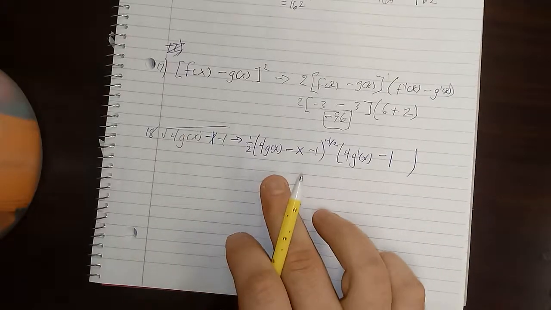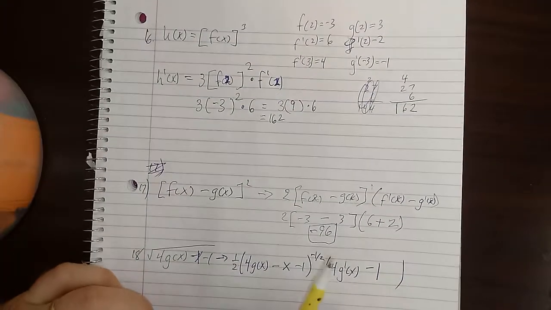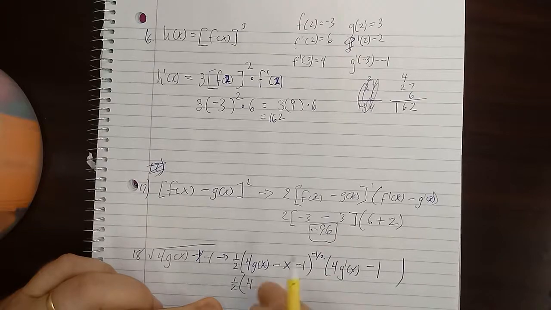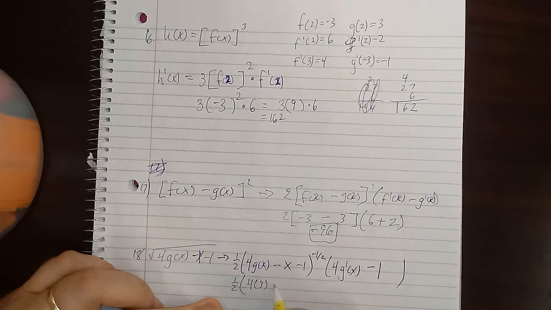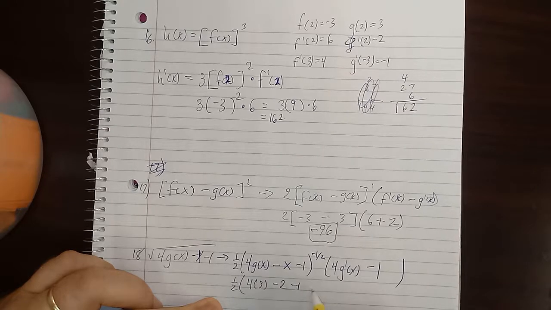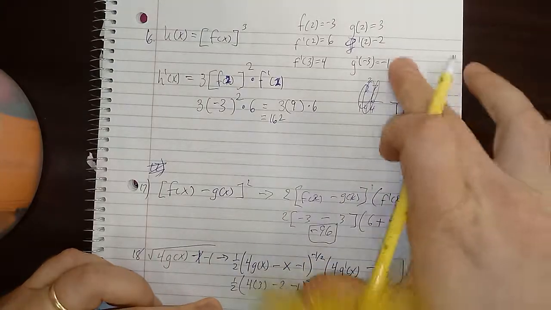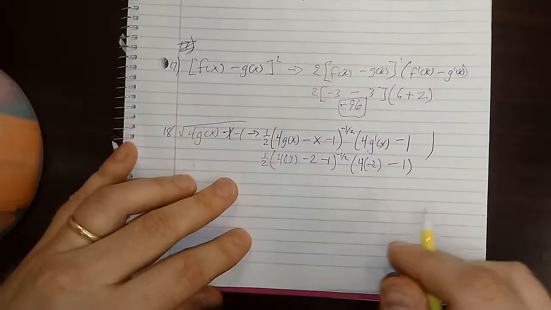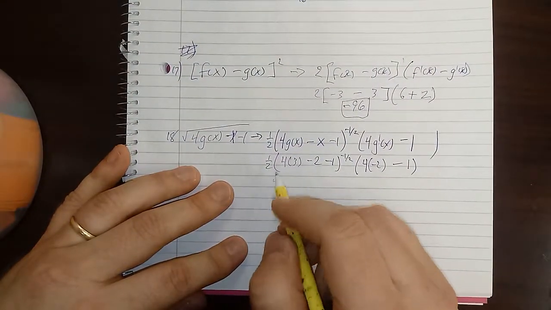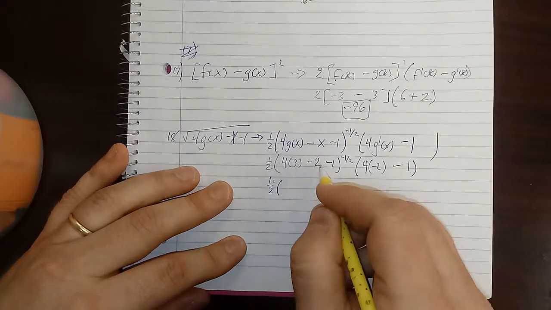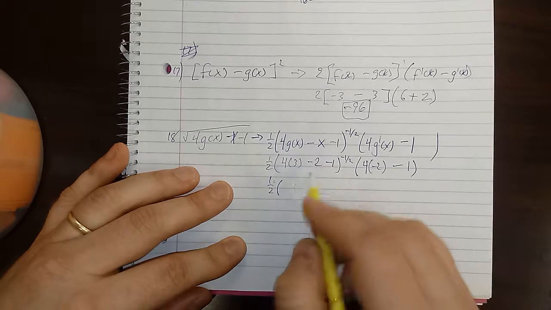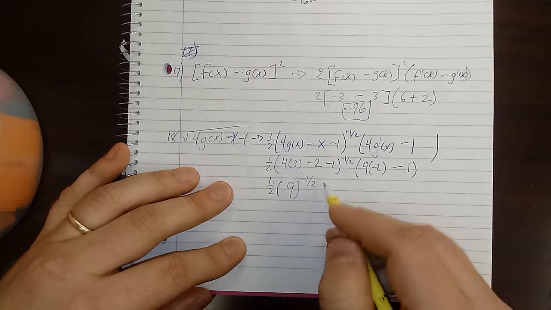And now I'll just plug in my 2's. Well, the 1/2 stays. g of 2 is 3. x is 2. And then g prime of 2 is negative 2. It's minus 1. So then, what is that? 12, 10, 9 to the negative 1/2.